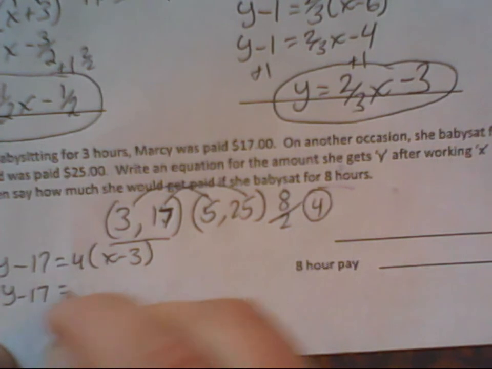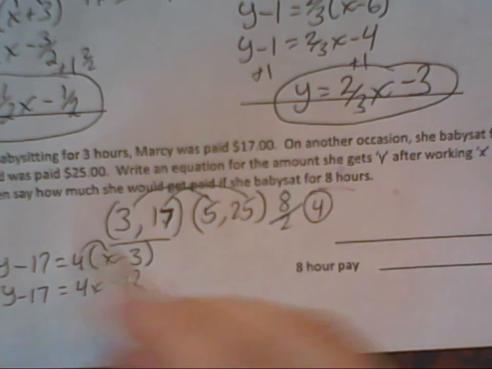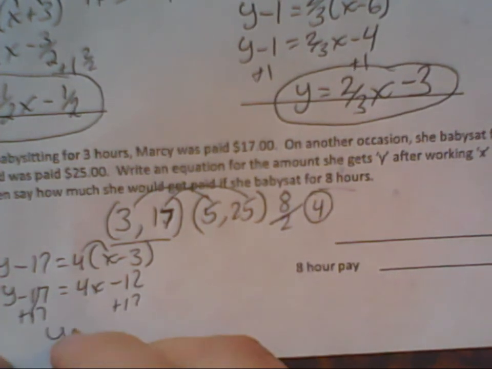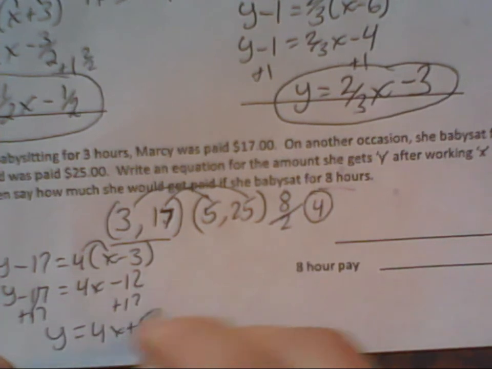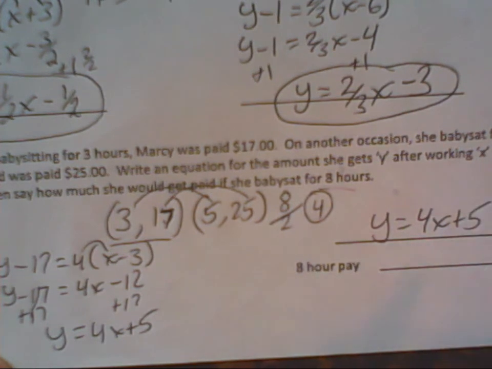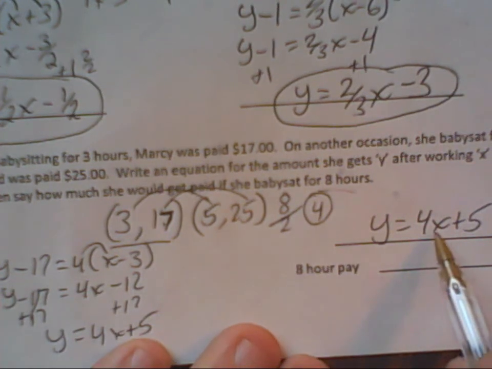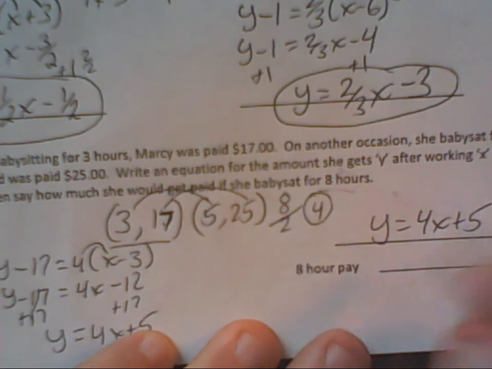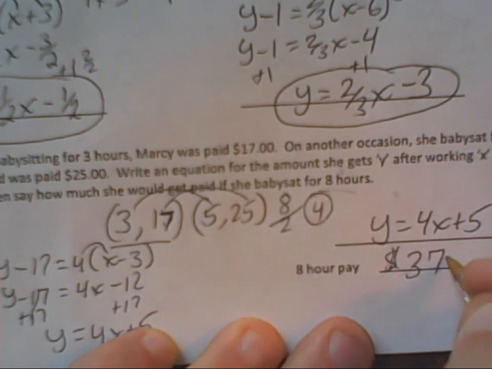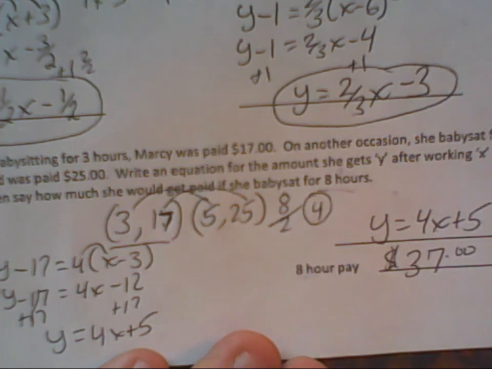And if I distribute the 4, it's going to be 4x minus 12. 4 times 3 is 12. And if I add 17 to both sides, y will equal 4x plus 5. So she will get paid $4 for each hour plus $5 just for showing up. Which means if she works for 8 hours, 8 times 4 is 32, plus the 5, she will get paid $37. And that's because we plugged in the 8 for the x value.